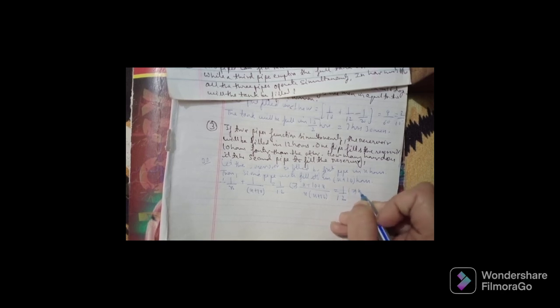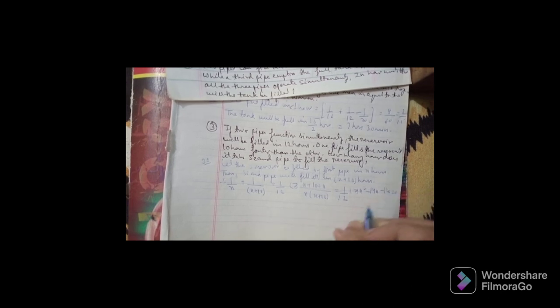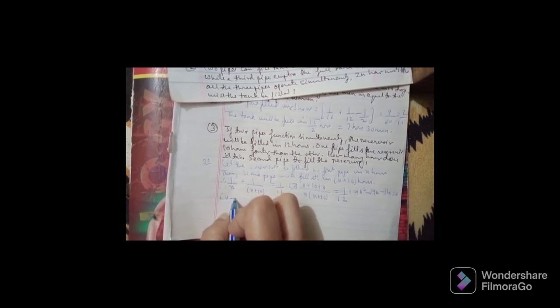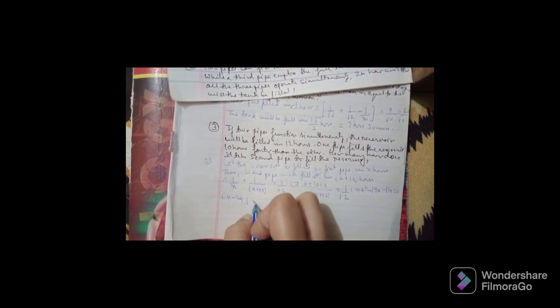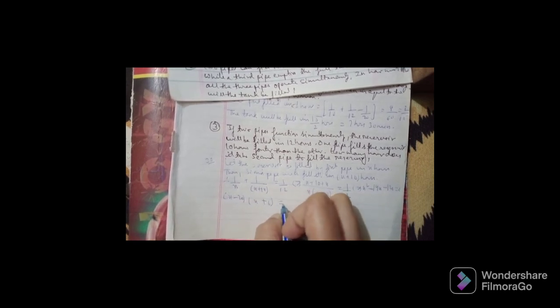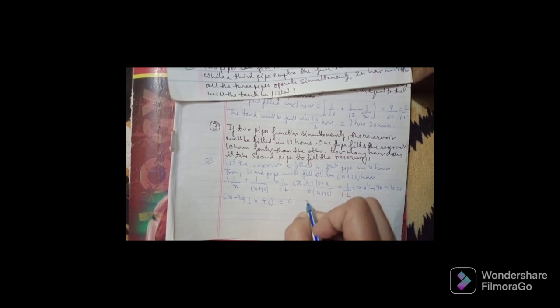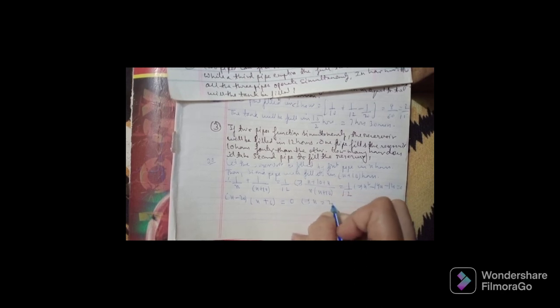Further, x square minus 14x minus 120 equals 0. So x minus 20, x plus 6 equals 0. So we find x equals 20 here.